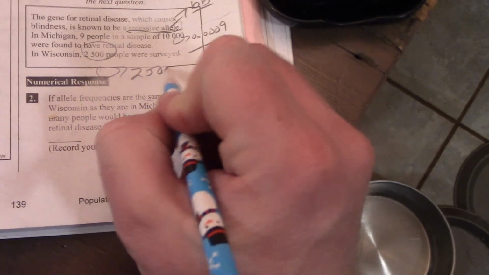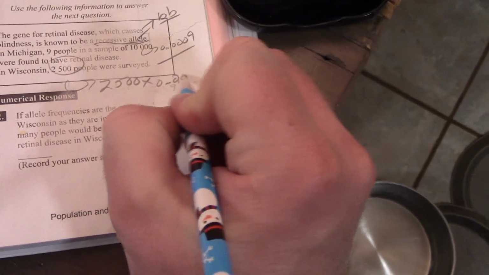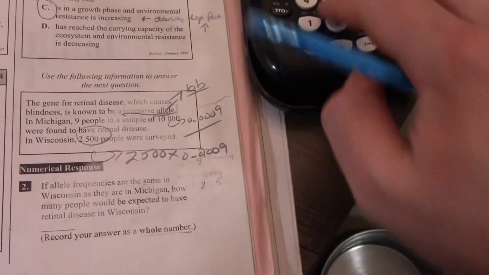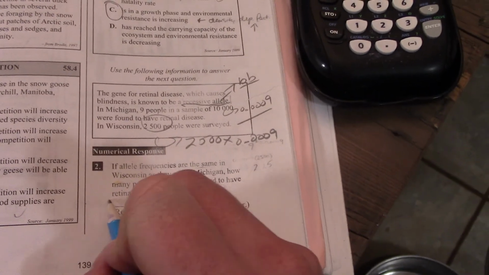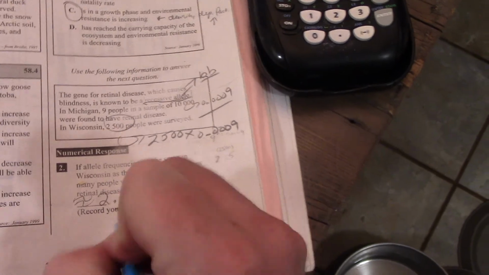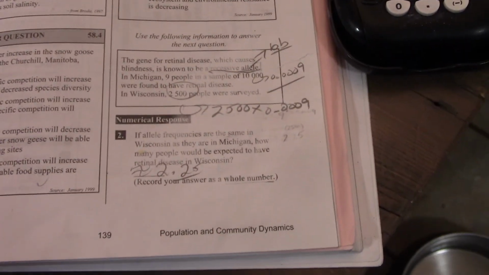So 2,500 times 0.0009 would give you your answer. So about 2. So approximately 2. Right, that's about 2.25. Okay. And that's it for your key.